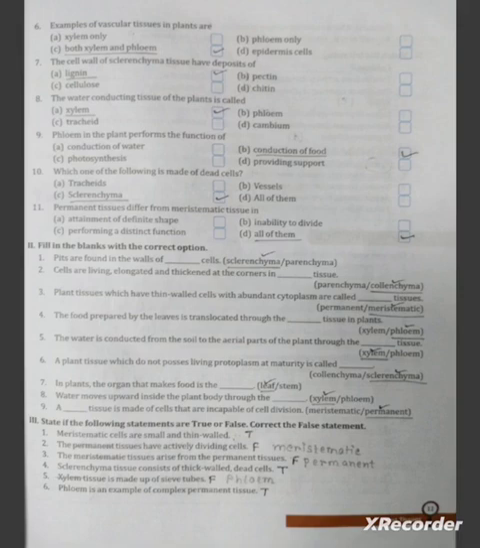Number 5, the water is conducted from the soil to the aerial parts of the plant through the xylem tissue. Number 6, a plant tissue which does not possess living protoplasm at maturity is called sclerenchyma. Number 7, in plants the organ that makes food is the leaf. Next, number 8, water moves upward inside the plant body through the xylem. Permanent tissue is made of cells that are incapable of cell division.